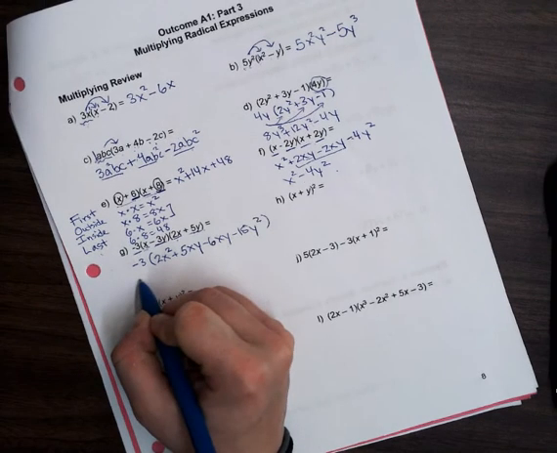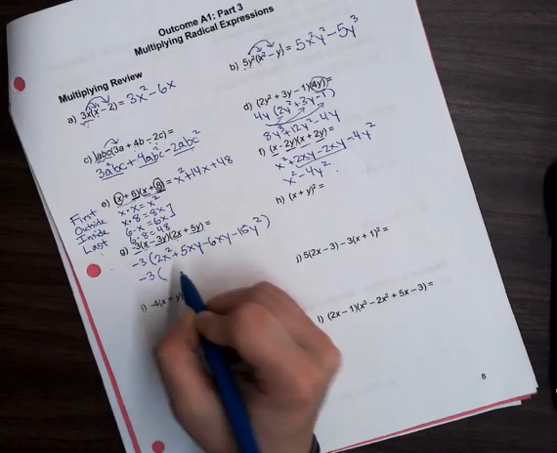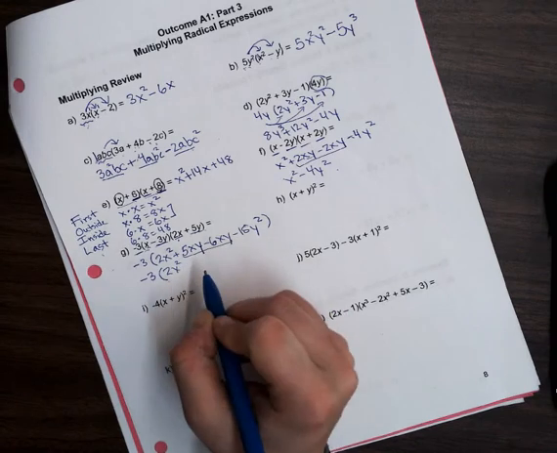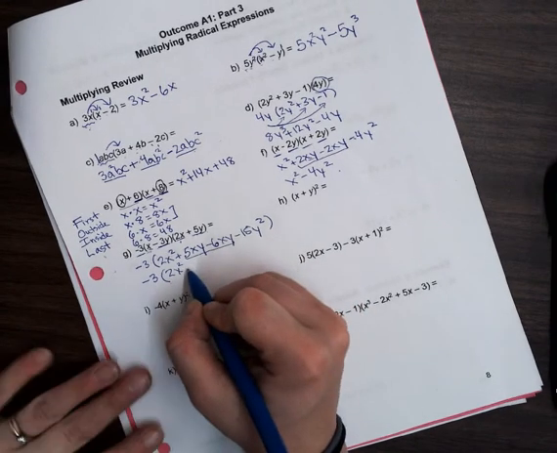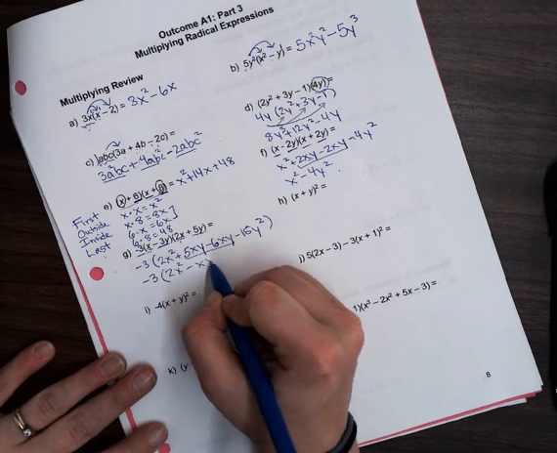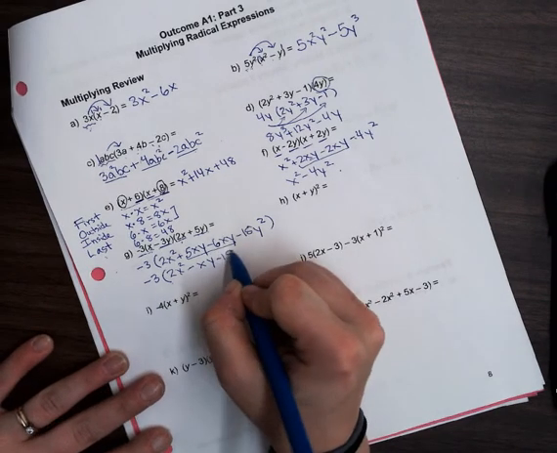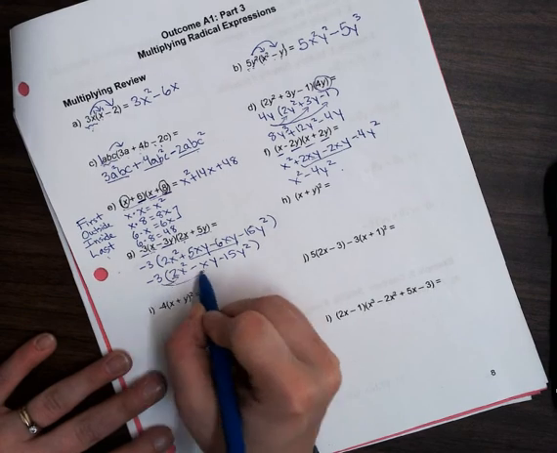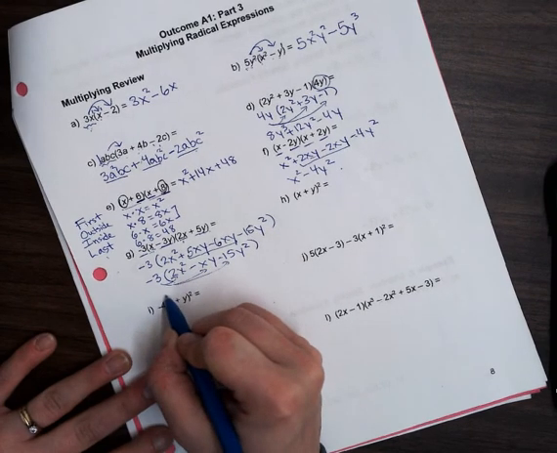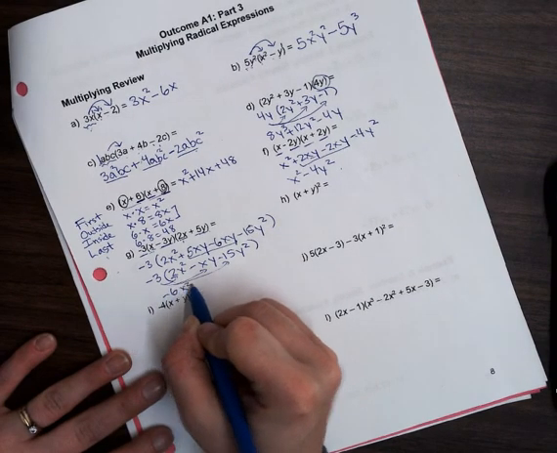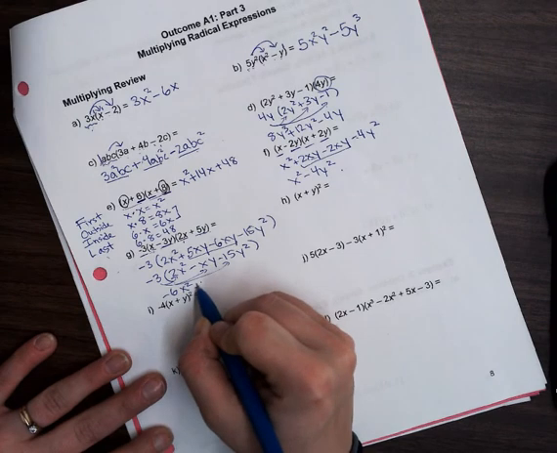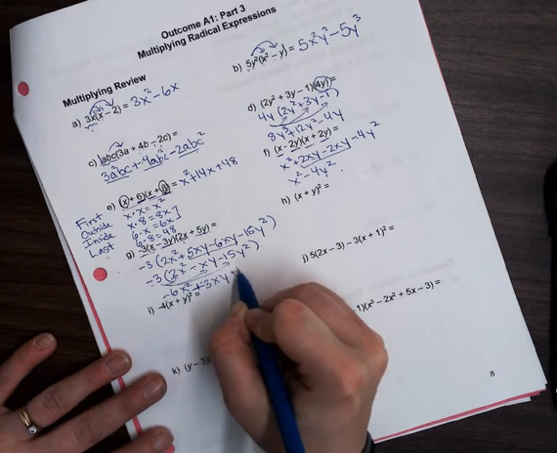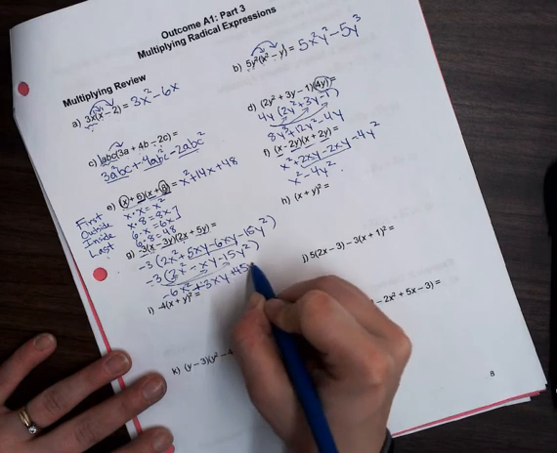Now remember, you still have that negative 3 on the outside, but let's simplify the inside. So the only like terms are in the middle. We have 5xy, take away 6xy, so that's negative 1xy. I'm not going to write the 1, minus 15y squared. And last but not least, we can distribute this negative 3 to each term. So our final answer is negative 6x squared, plus, because a negative times a negative is a positive, 3xy plus 45y squared.